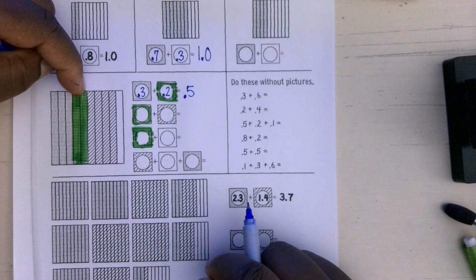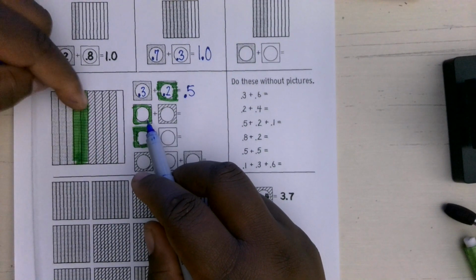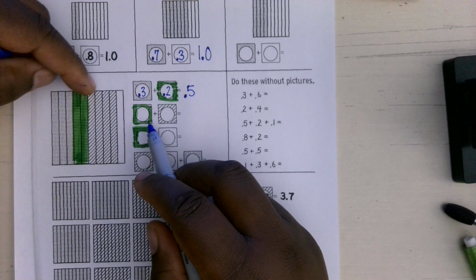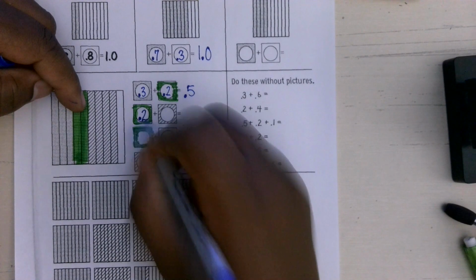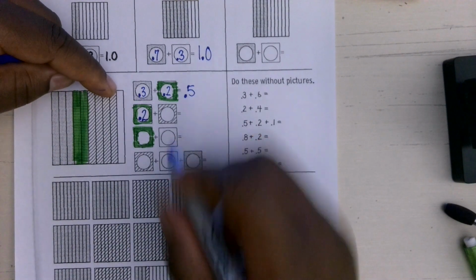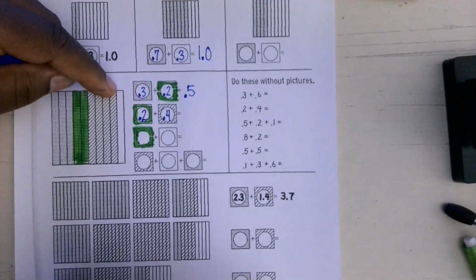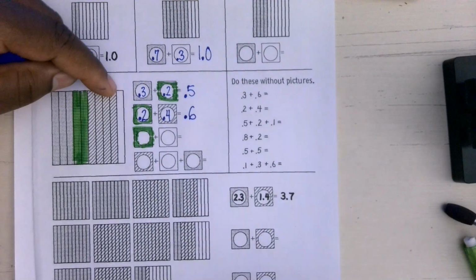5 tenths. Here, I'm going to add the horizontal tenths and the zigzag tenths. There's 2 horizontal tenths, and there are 4 zigzag tenths. So 2 tenths plus 4 tenths equals 6 tenths.